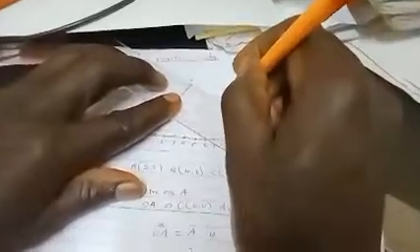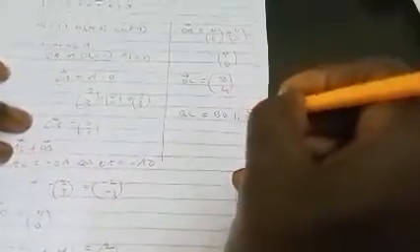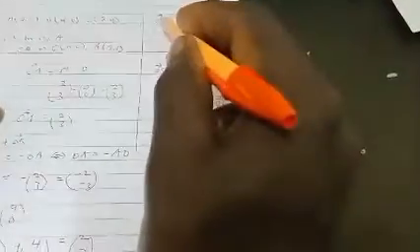Now, can we get the vector BC, for example? We're moving from B to C. For us to move from B to C, we must pass through the origin, meaning that we move from B to O, then O to C. So BC will be BO plus OC. OC is the position vector of C, and BO is the negative of the position vector OB.